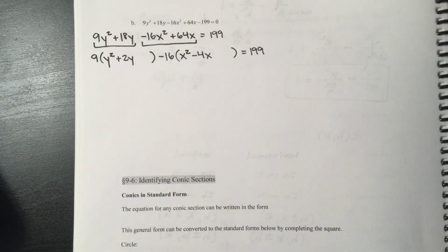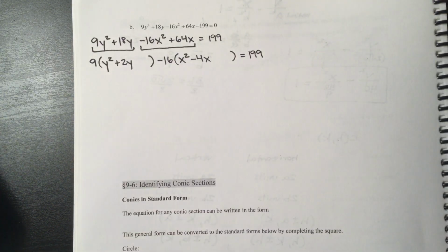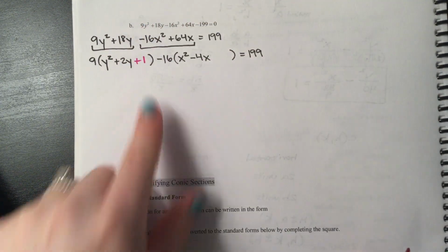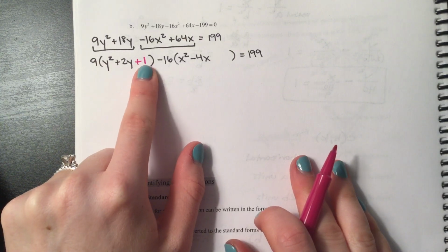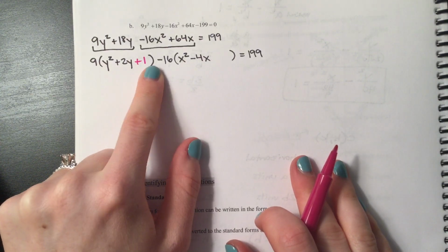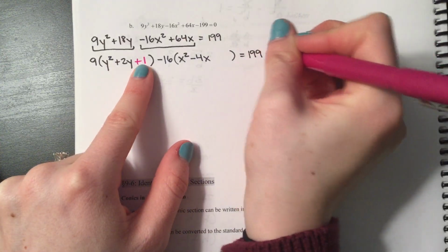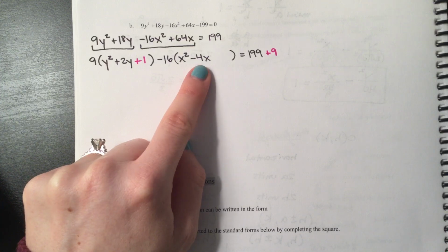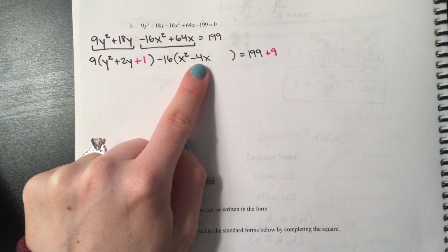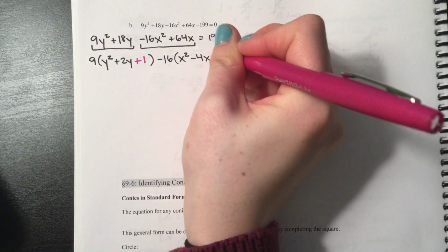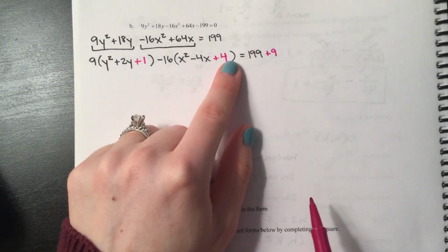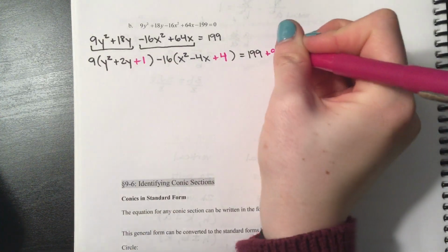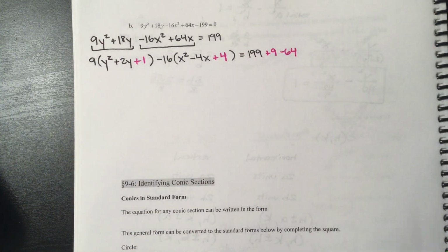Okay, so let's see what completes the square. Here I have a 2. Cut it in half gives me 1, and then square the 1, and I get 1. But remember, this is not really just a 1. It's a 1 that was technically multiplied by 9. So 9 is the new number that I need to balance on the other side of the equation. Similar right here. I've got -4. When I cut it in half, it gives me -2. Square it, I get 4. But this was really a 4 times -16. So that gives me a -64. So that is what I need to balance on the other side.